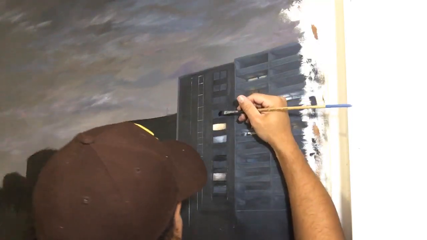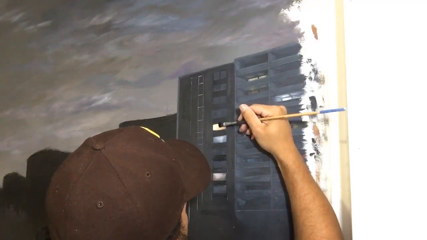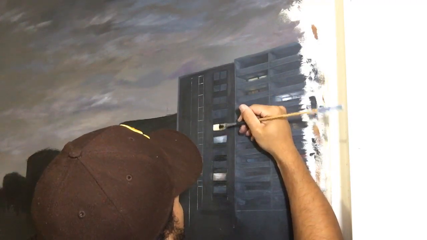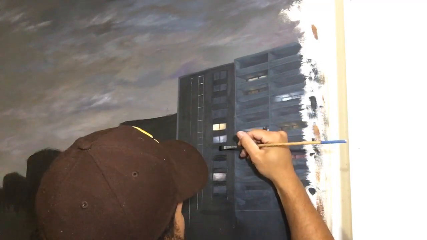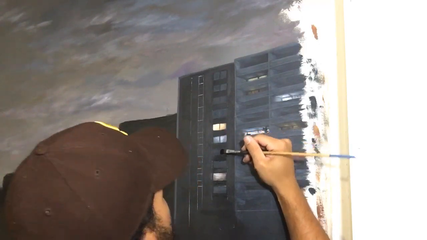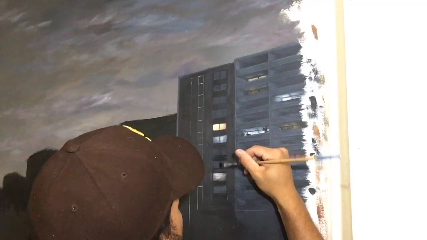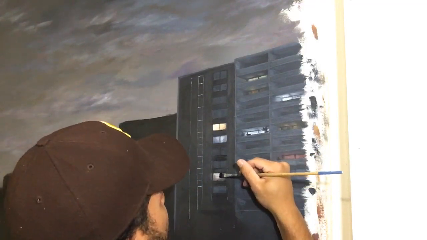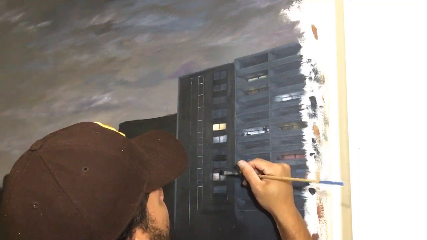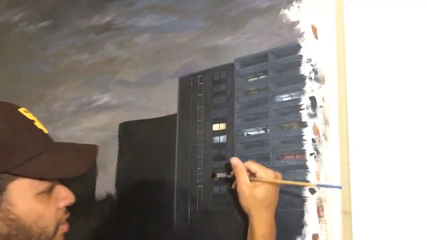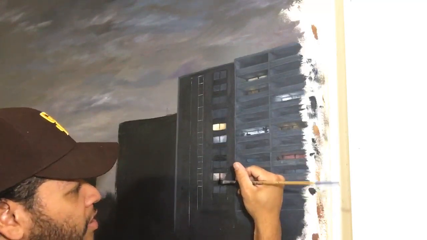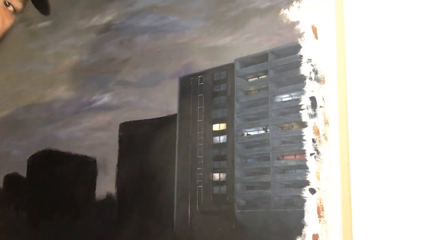Alright, so now we're going to go back to these center lines. We're going to line them up right this time, I think. There you go. There you go. 3, 4, 5, and 6. That looks pretty good. So that bank of windows is done, I think.